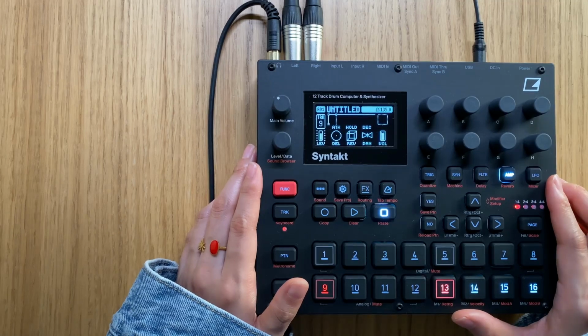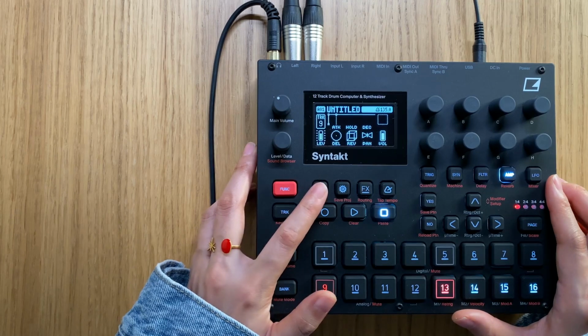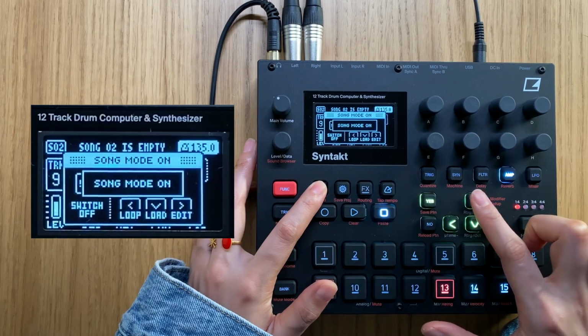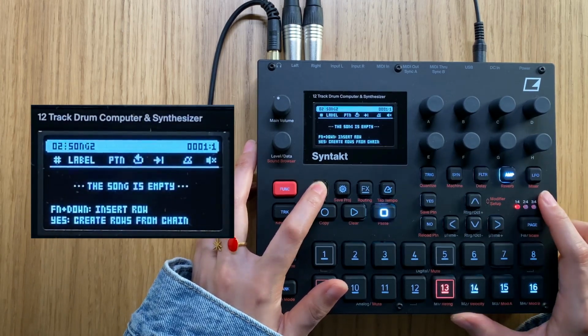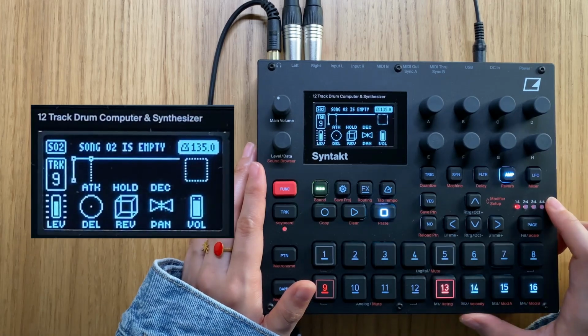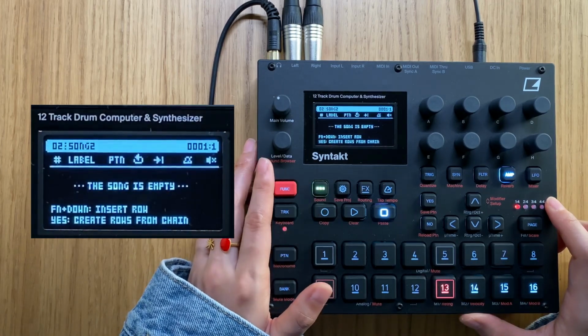Here's how to use Elektron Song Mode. Hold Song Mode and press Yes to enter Song Mode. Hold Song Mode again and press Right to enter the editing screen. You can also press Song Mode twice to enter the editing screen quickly.